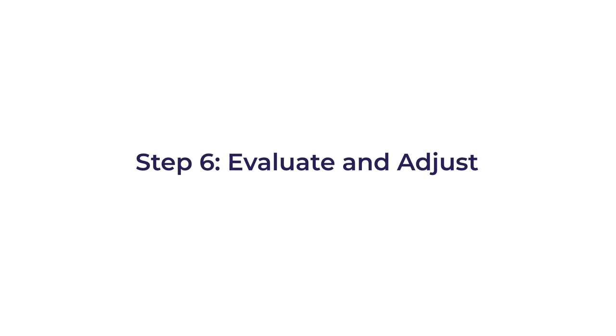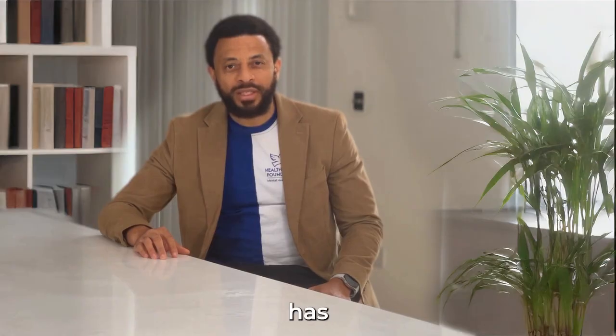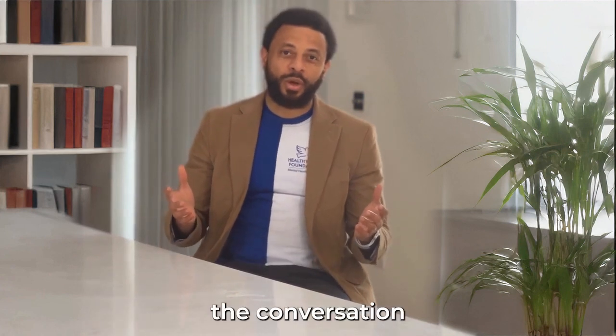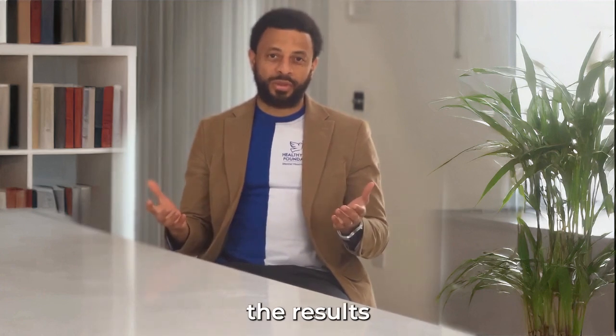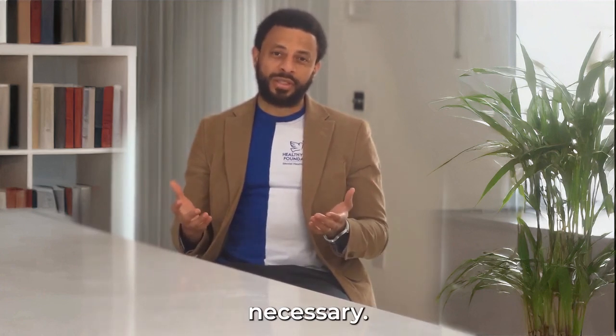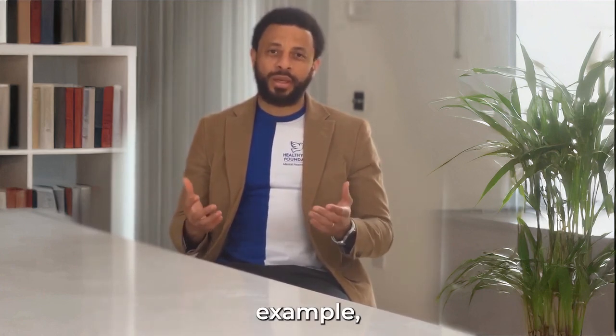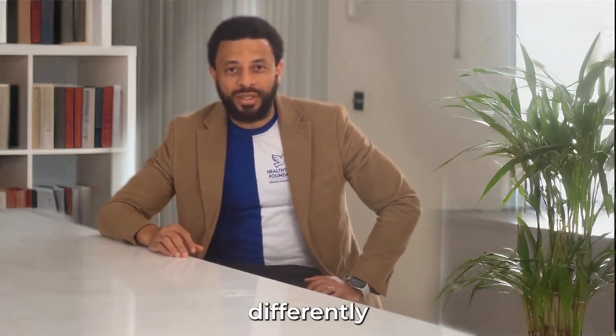Step 6. Evaluate and adjust. Once John has implemented the solution, it's important to evaluate the outcome. Did the conversation go as planned? How did John feel afterward? Did it lead to a positive shift in his relationship with his parents? Or is there still tension? It's important to reflect on the results and adjust the approach if necessary. For example, if the conversation didn't go well, John might consider approaching the topic differently or seeking family therapy as a way to mediate the conflict.